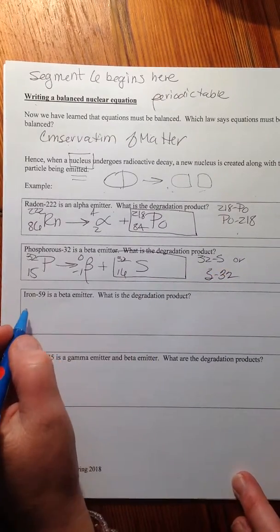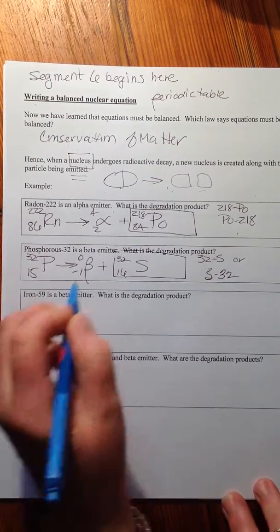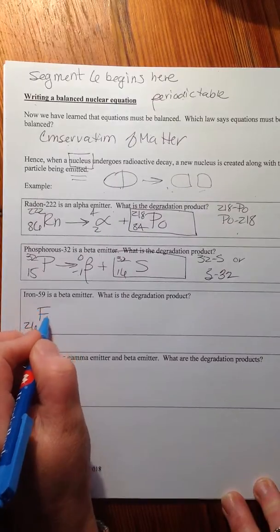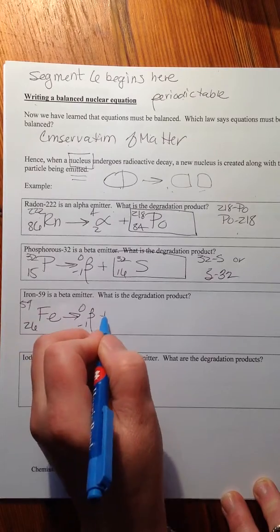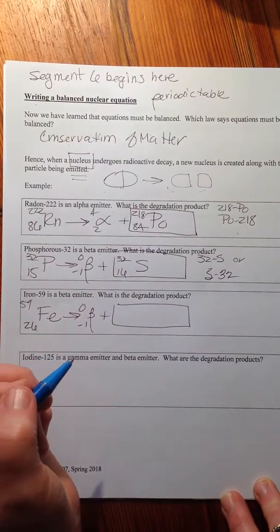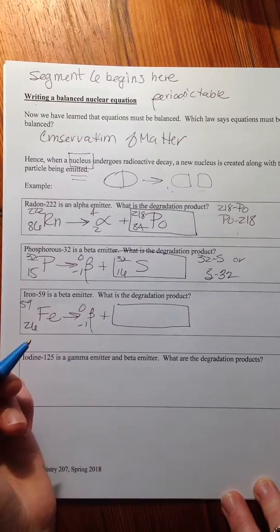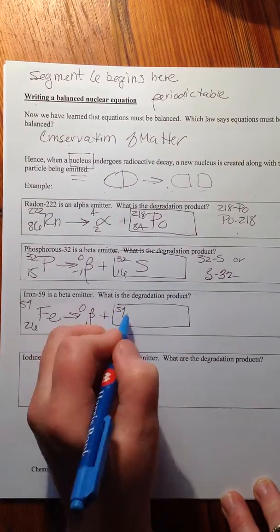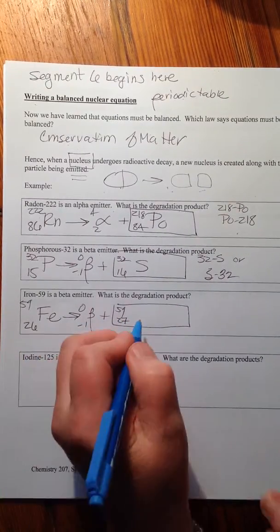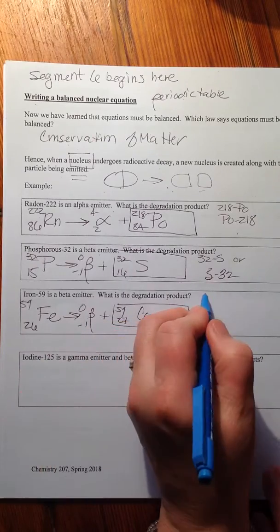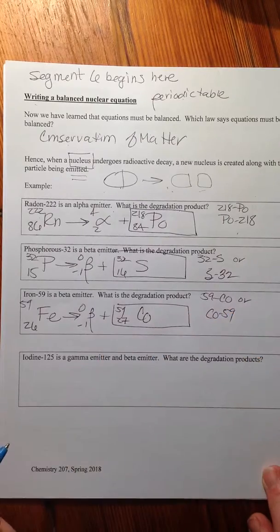Okay? Iron-59. Iron is element 26. So you need your periodic table. If you don't have your periodic table, this is pretty hard to follow along. Beta emitter. What is the degradation product? Okay, so these are all renditions of the same thing, regardless of how you say it. 59, 27. 27 is element cobalt. And so this is how we get 59 cobalt or cobalt-59.